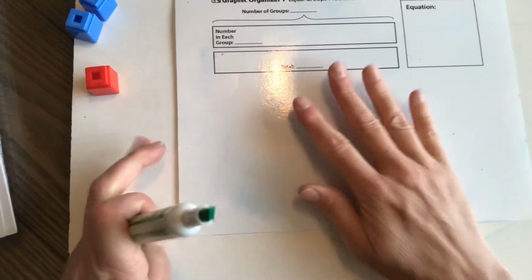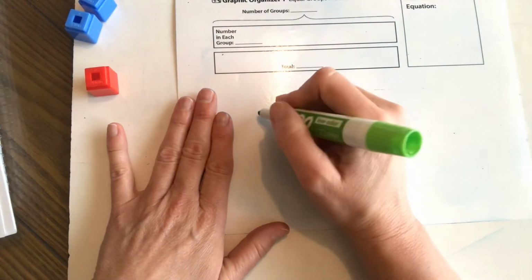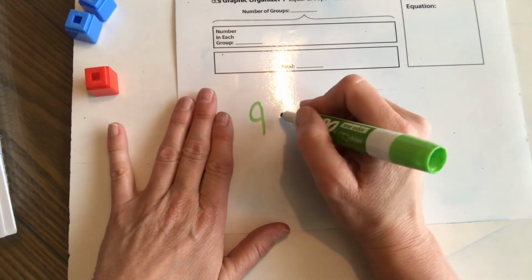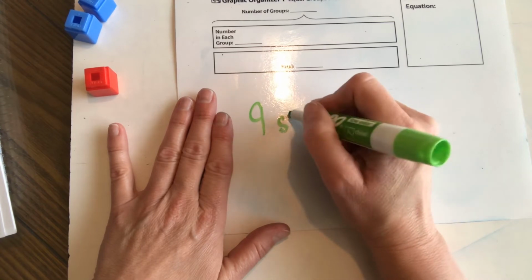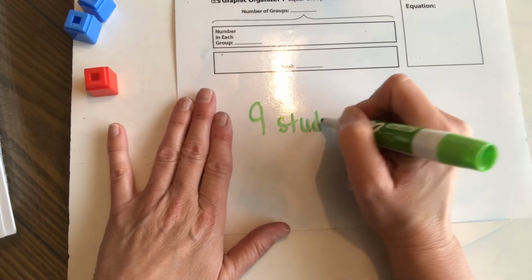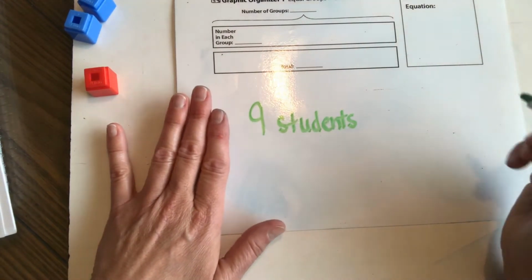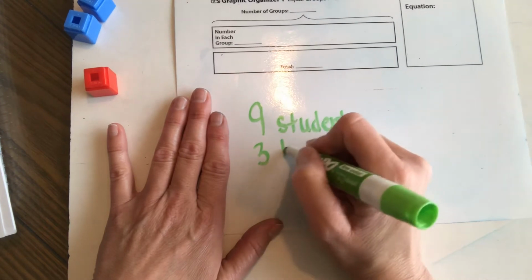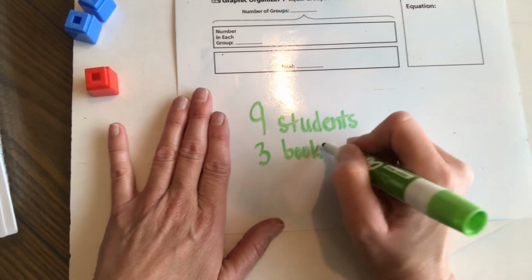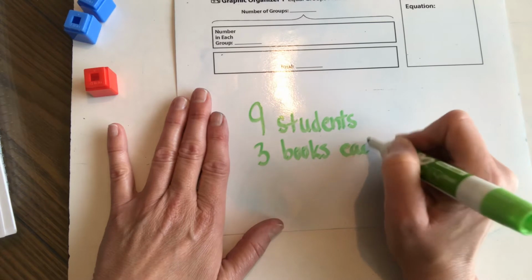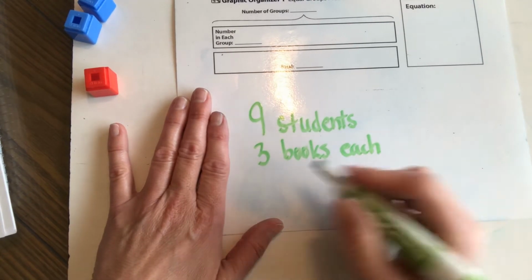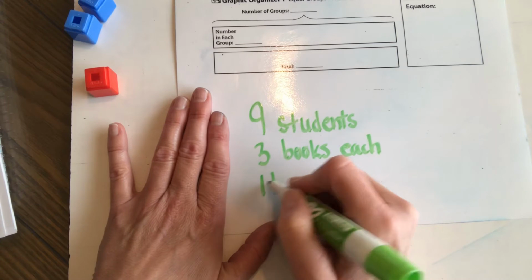All right, let's try another one. The students got to check out some new books before they left the library. 9 of them. 9 of what? What's them? Good job. 9 is talking about the students. 9 of them got to check out 3 books each. And I want to know how many books in all.